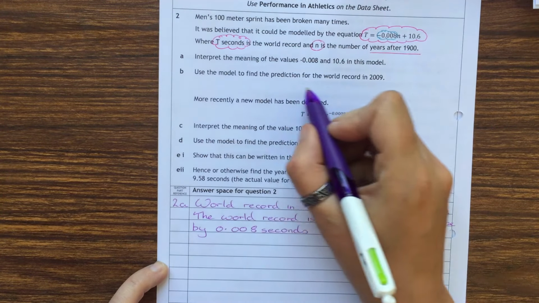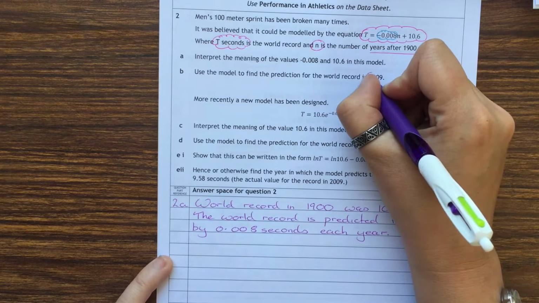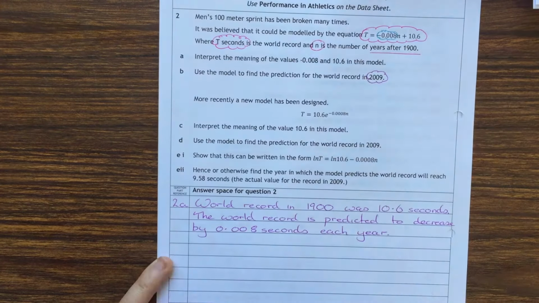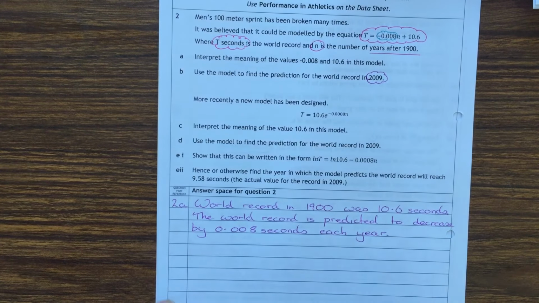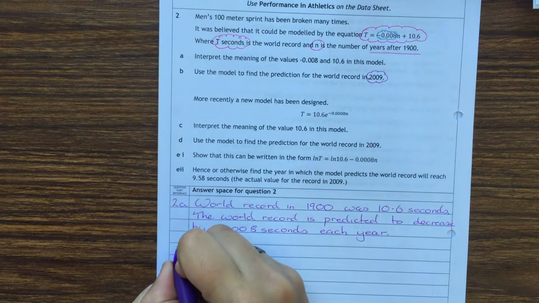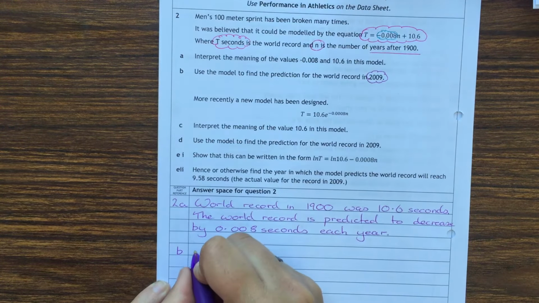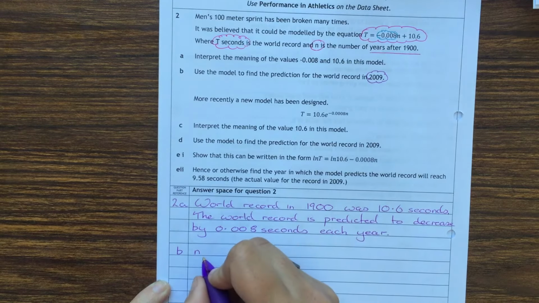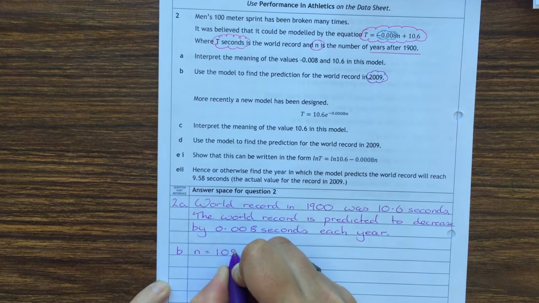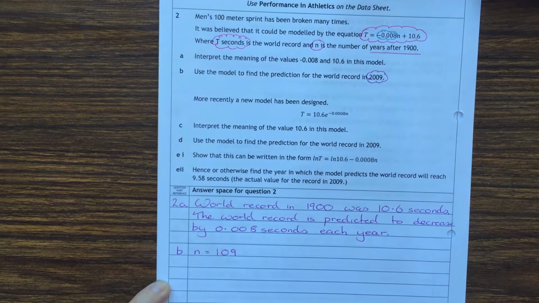Okay, so use the model to find a prediction in 2009. First off, we need to know what year that is. So for 2009, that's 109 years after 1900.